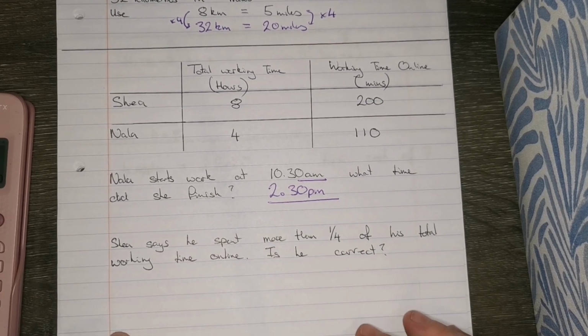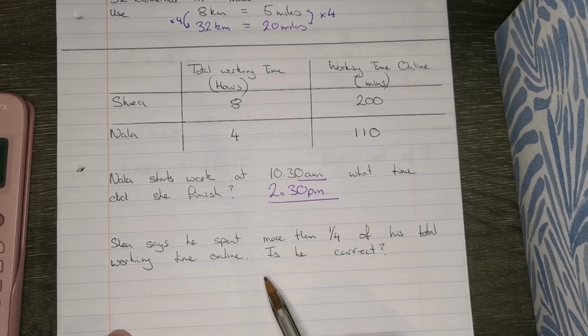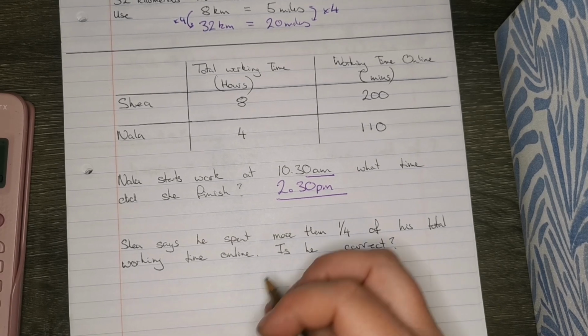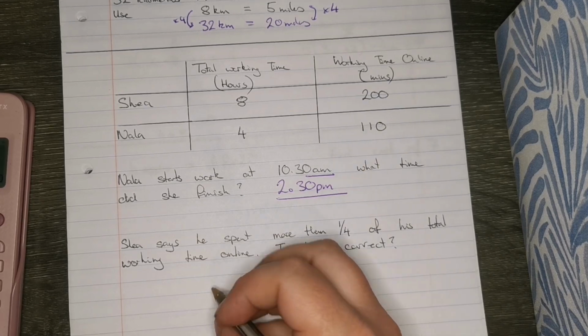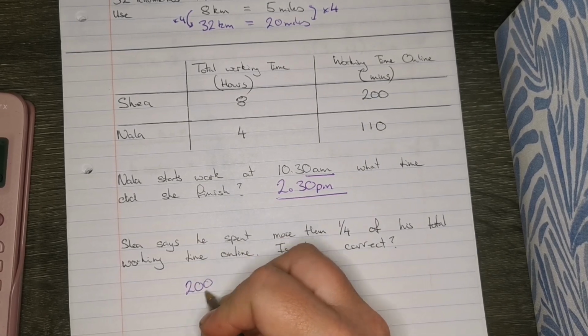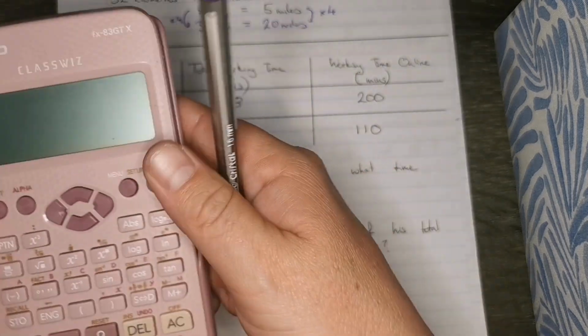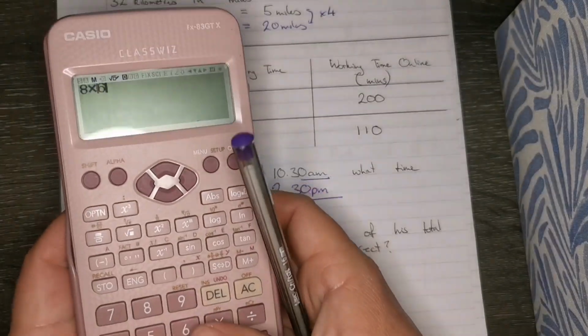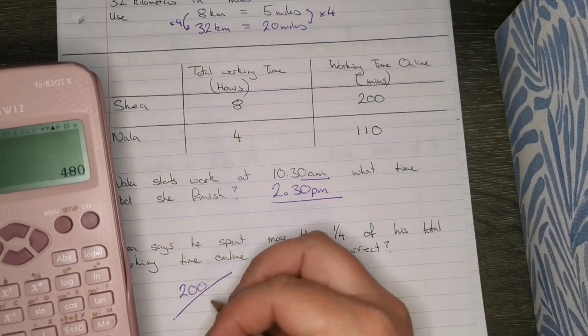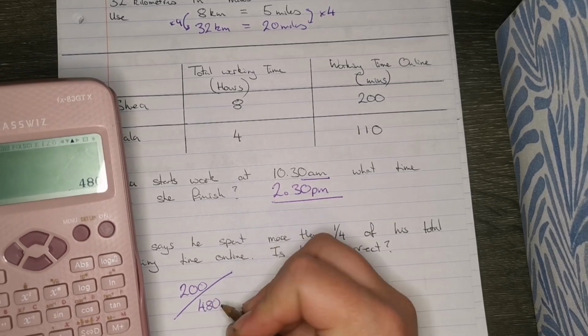Shay says he spent more than a quarter of his total working time online. Is he correct? Right, well, he spent 200 minutes online, so I'm going to say that's 200 minutes out of 8 hours. Well, 8 hours in minutes is going to be 8 times 60, which is 480 minutes.